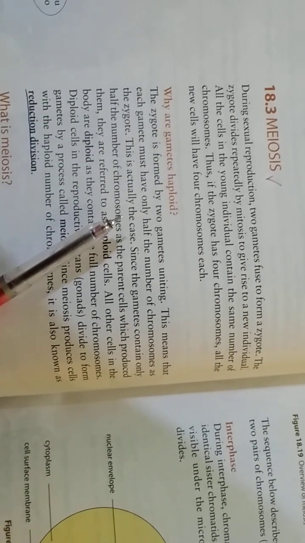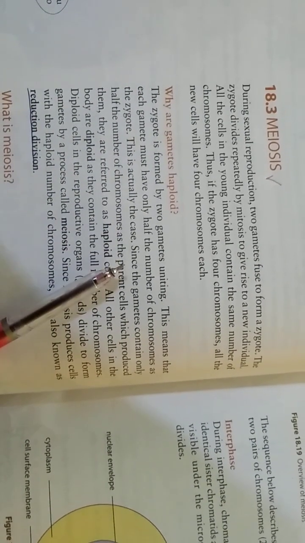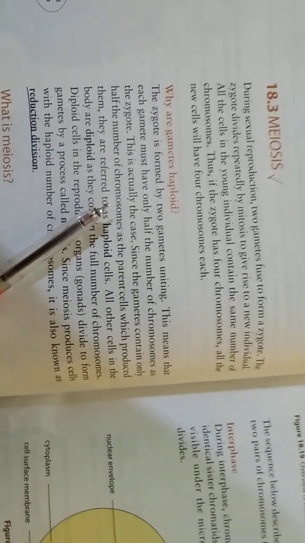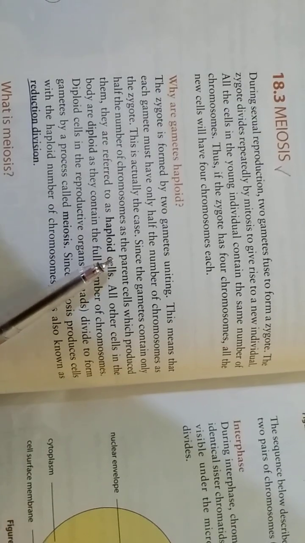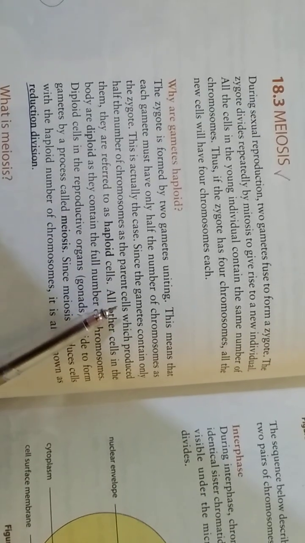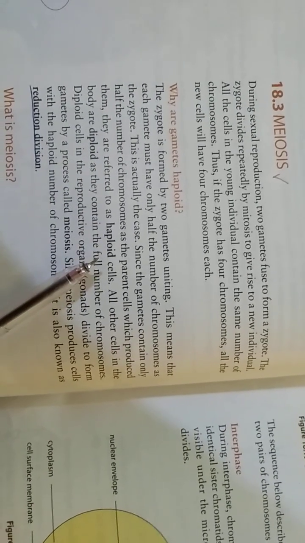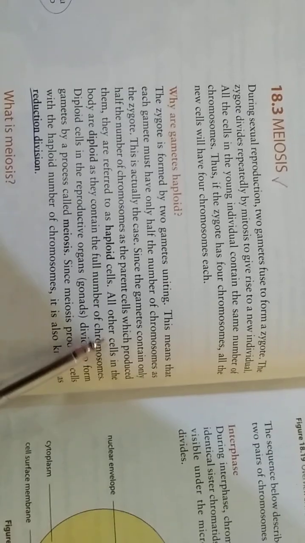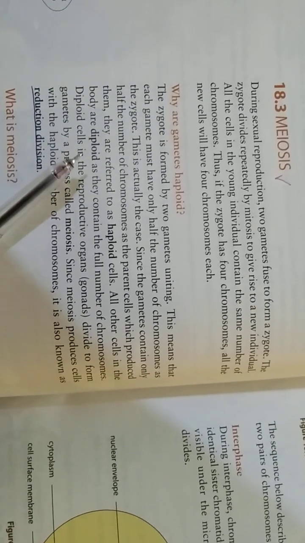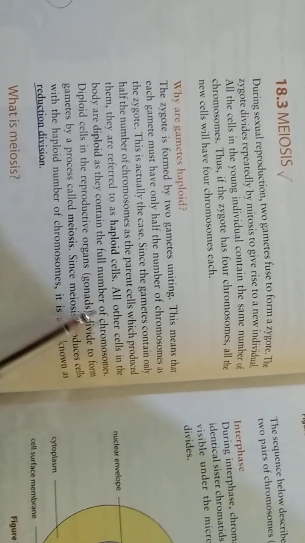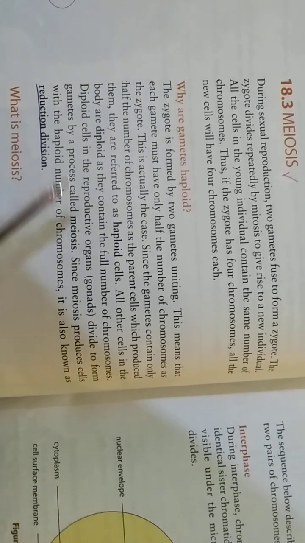This is actually the case, since the gametes contain only half the number of chromosomes as the parent cells which produced them. They are referred to as haploid cells. All other cells in the body are diploid, as they contain the full number of chromosomes.